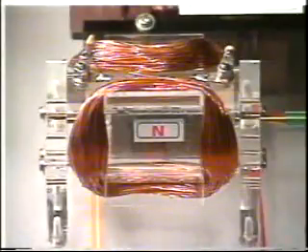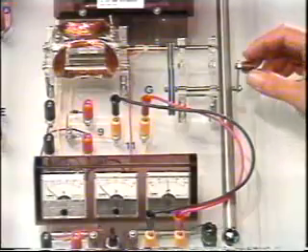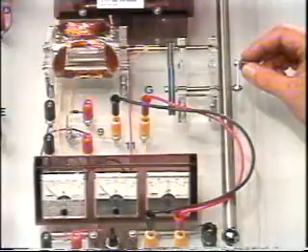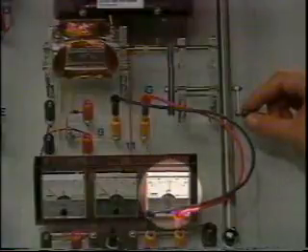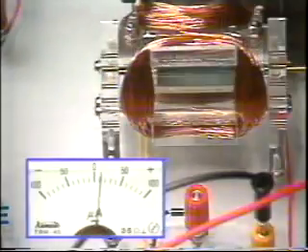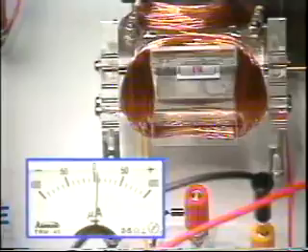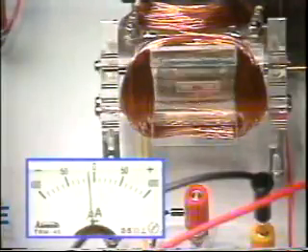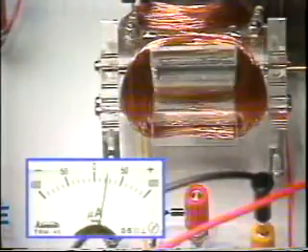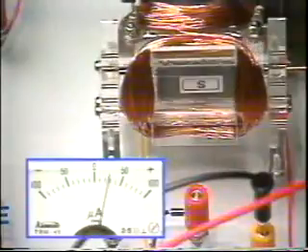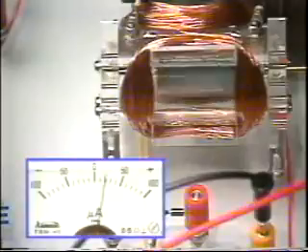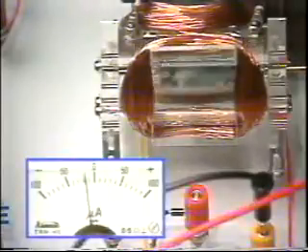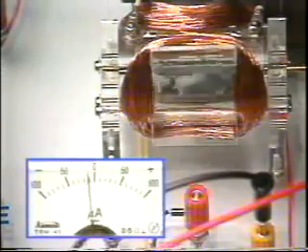A coil is wound around the magnet. We rotate the magnet. You can see the needle of the microammeter start to move. When we turn the magnet faster, the needle moves more. As the speed of rotation of the magnet increases, that is, as the coil cuts across more magnetic lines, more current is generated.